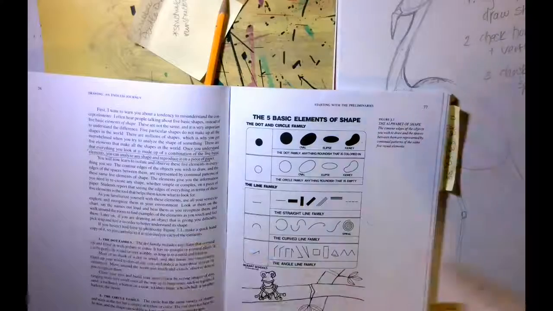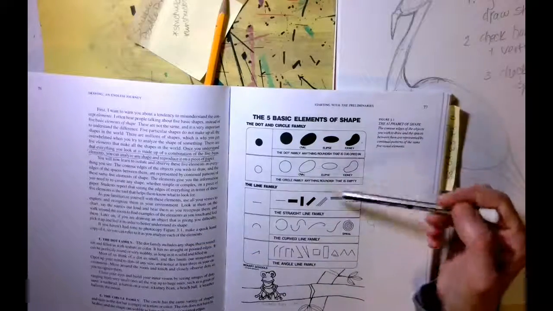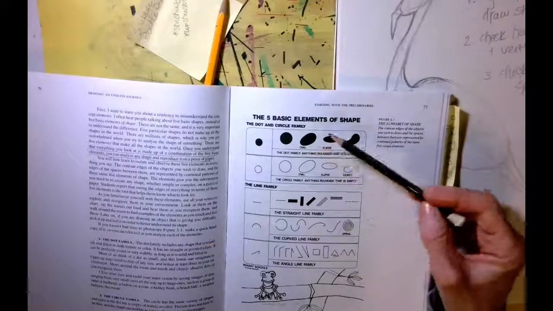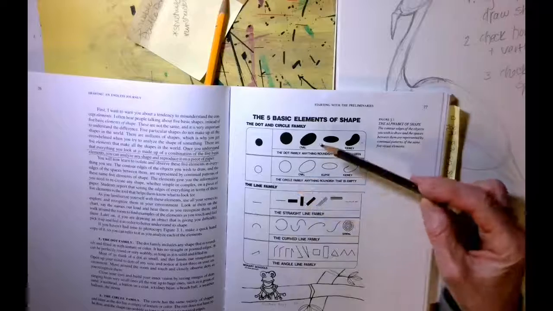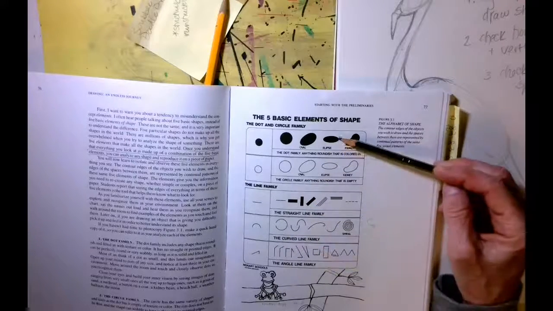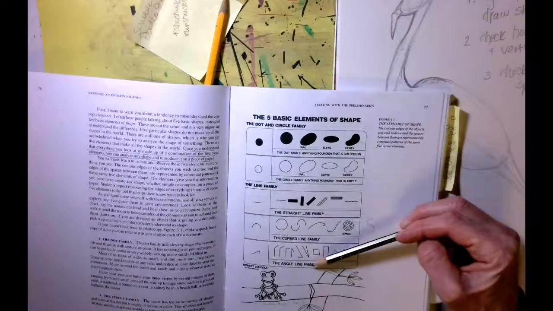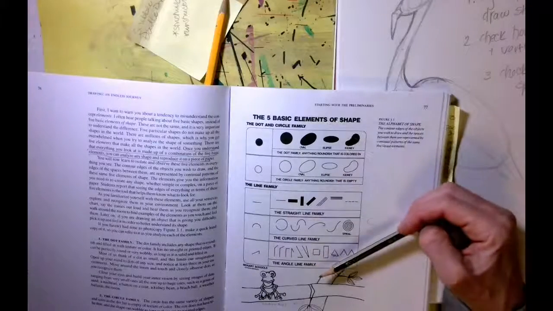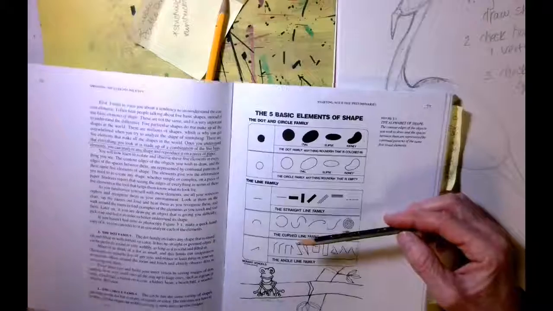Now, once you understand that everything that you look at is made up of these 5 elements, you can analyze and draw pretty much anything. You just have to train your brain to look for these 5 different shapes. So you are going to practice that by doing a clone drawing.